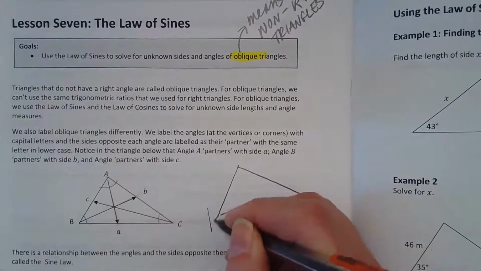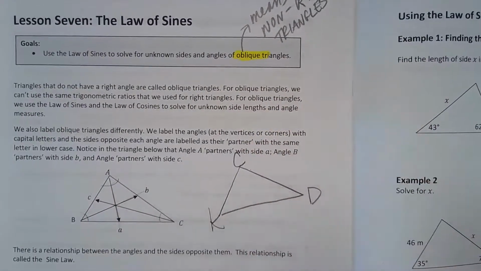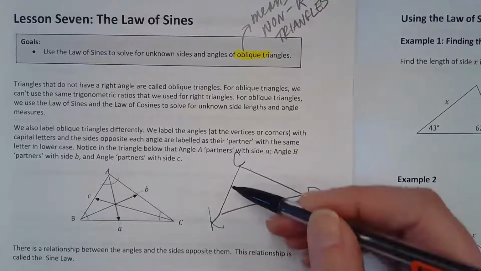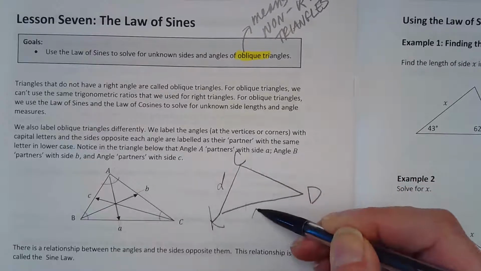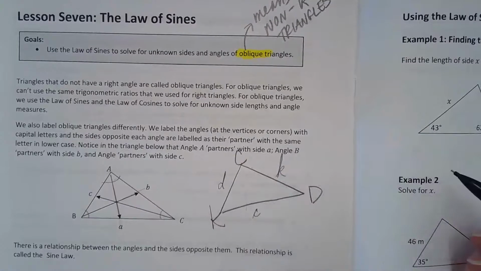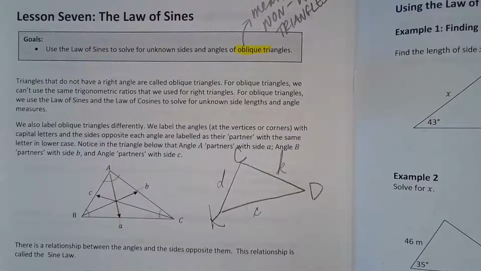Let's use K for Kim, C for Cliff, and D for D. If I label them those, this side would be little d, okay? This side would be little c, and this side would be little k. Okay, got it? It makes a difference. The partners are the side opposite whatever angle you've labeled, those are the partners.